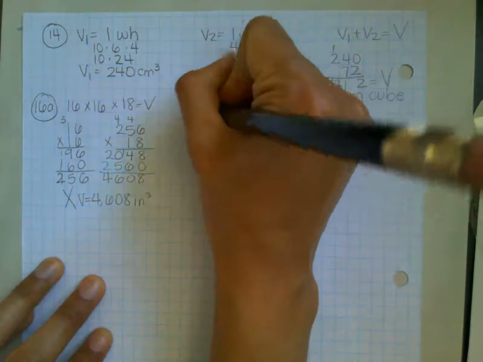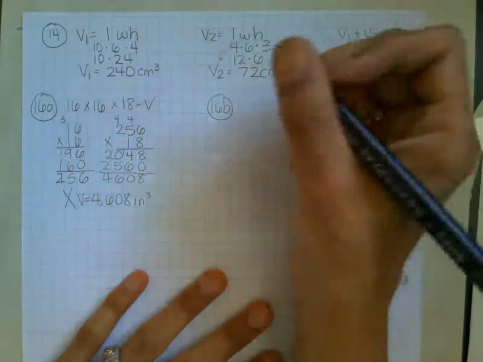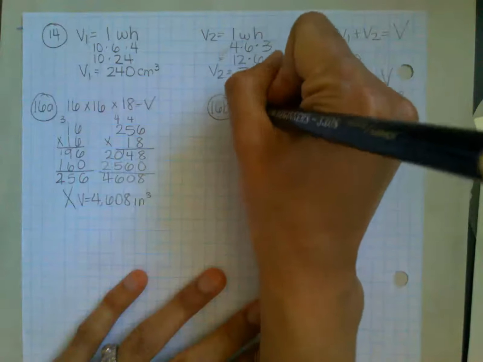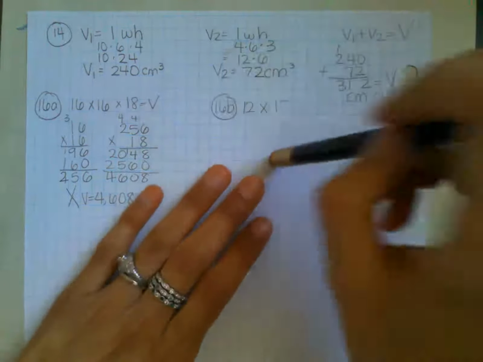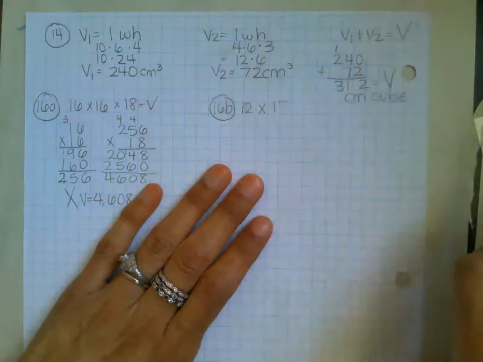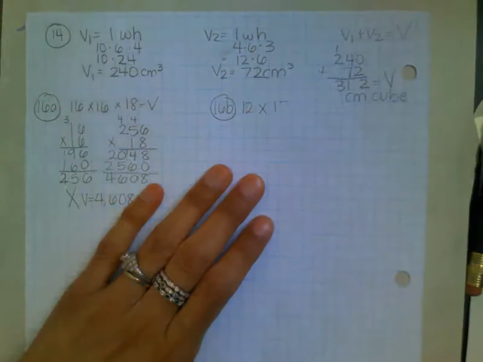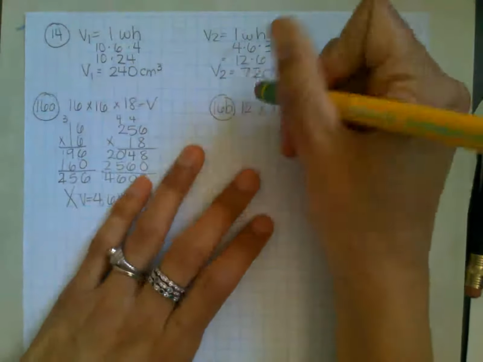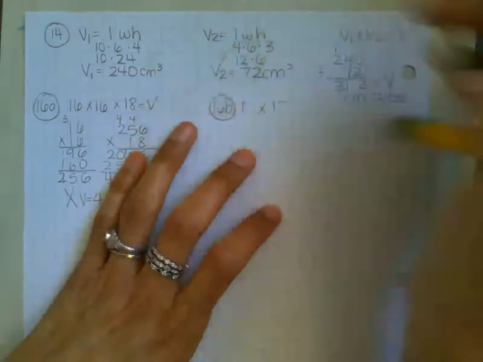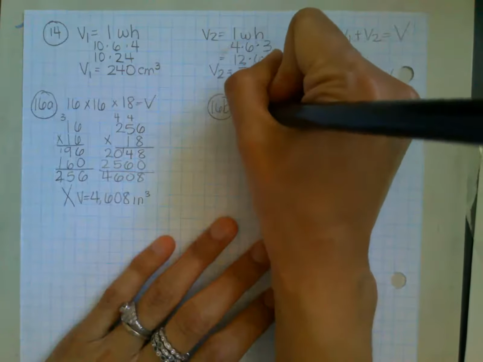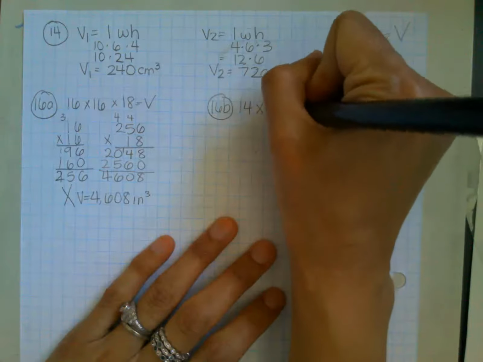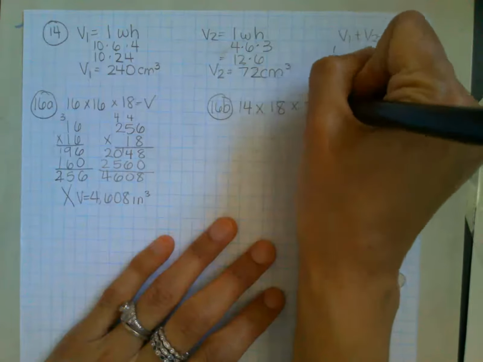Let's go to 16B. And we have 12 times, oh wait, no, whoops. I was looking at C. 16B is 14 by 18 times 20.